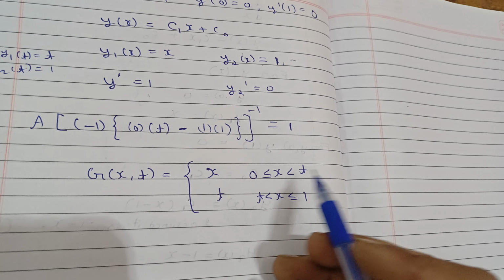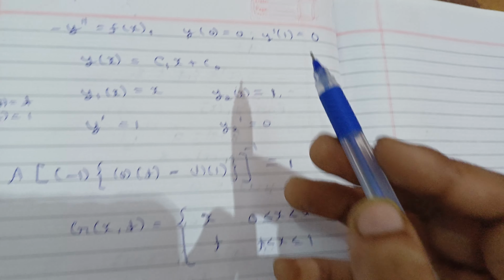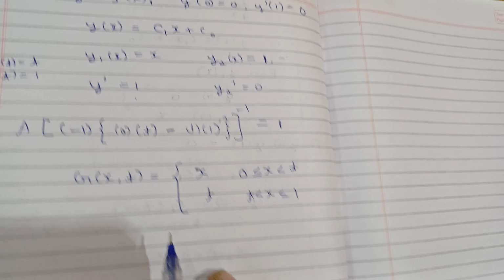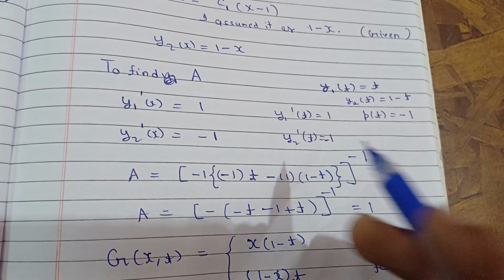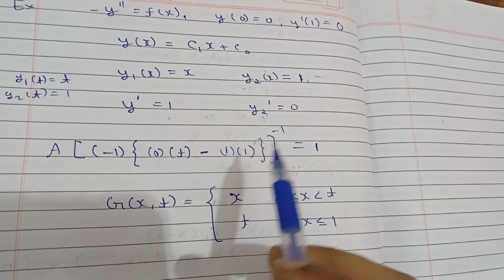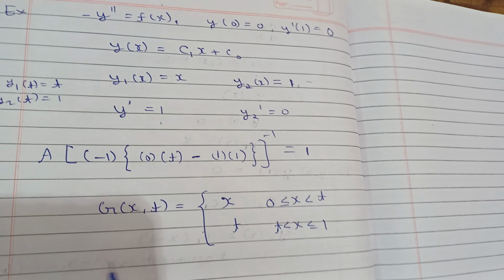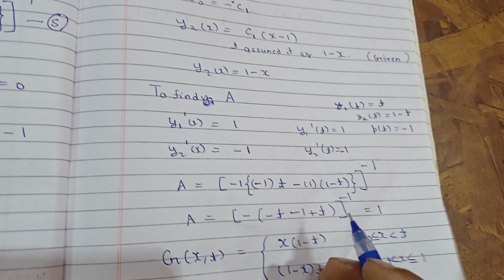So this is x for 0 to t, and this is t for t to 1. So by just changing the boundary conditions, we see that the solution or the Green's function will change. So that's how the Green's function helps us. Because the boundary condition is different, the Green's function must be different. Because for changing the source term, we must get different solutions. What we were getting here must be different from this.